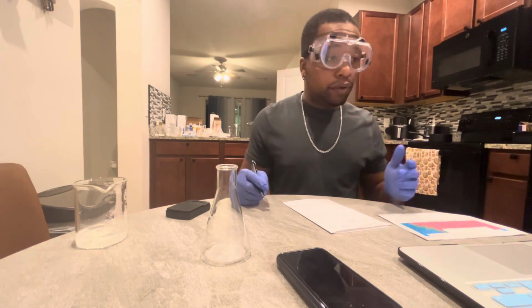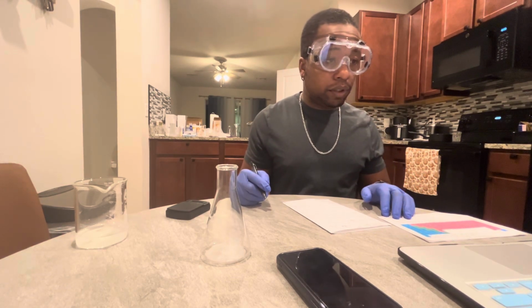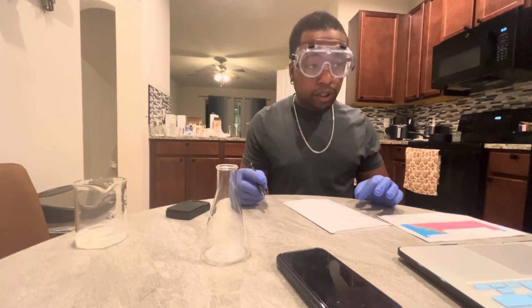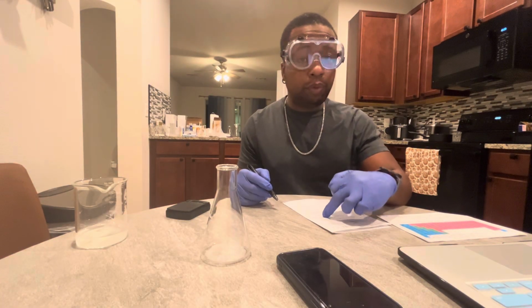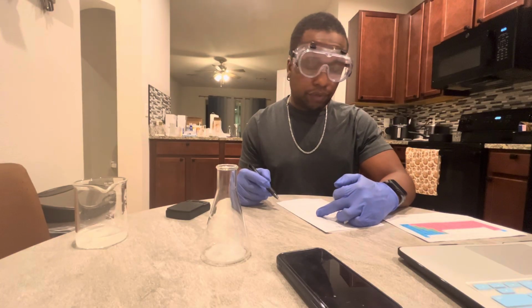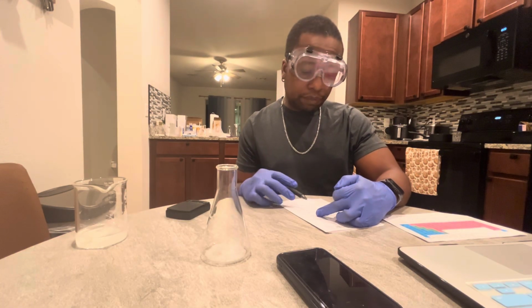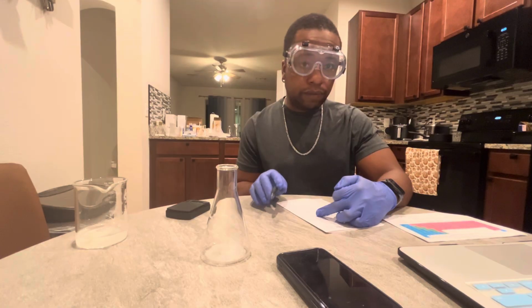Now, in order to calculate the moles of salt dissolved in the saturated solution, we calculate the moles of the 3.03 grams of salt, because that was the amount dissolved in the solution.